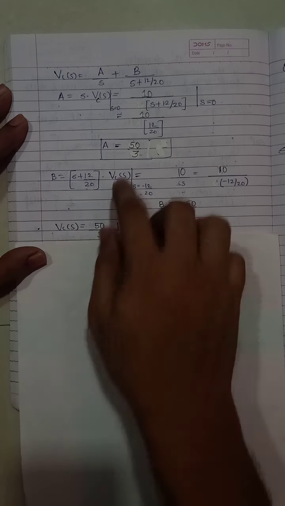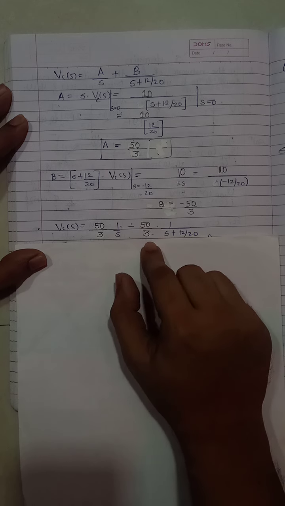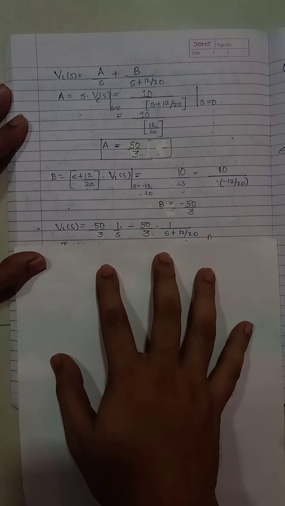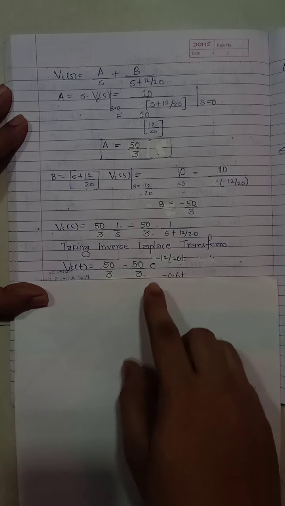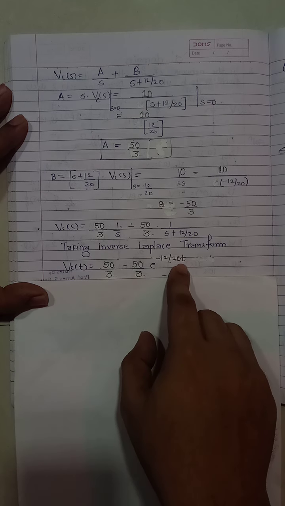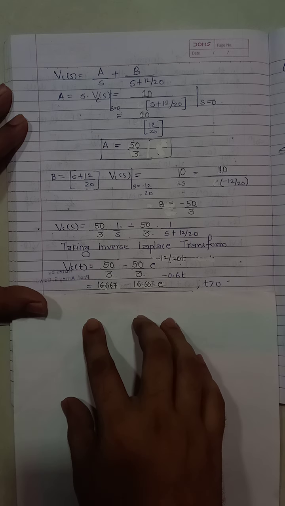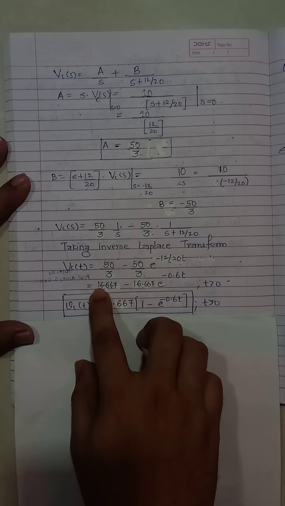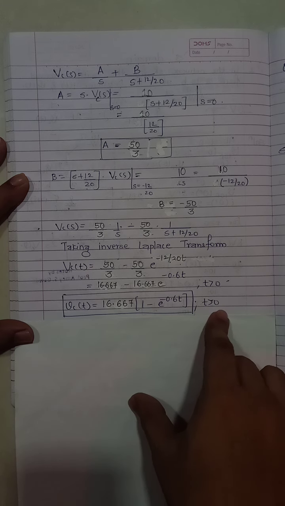So after substituting A and B in this equation, you will get Vc of S as 50 by 3 into 1 by S minus 50 by 3 into 1 upon S plus 0.6. Taking inverse Laplace transform, it will give me Vc of t 50 by 3 minus, because this is unit step, so either you can write u of t or nothing. If you are writing, then also it's fine. 50 by 3 e raised to minus 0.6 t, and finally after simplifying you will get Vc of t as 16.667 into 1 minus e raised to minus 0.6 t for t greater than 0.